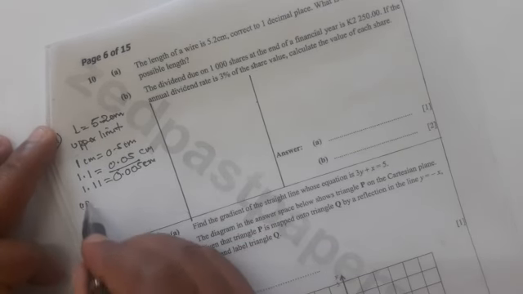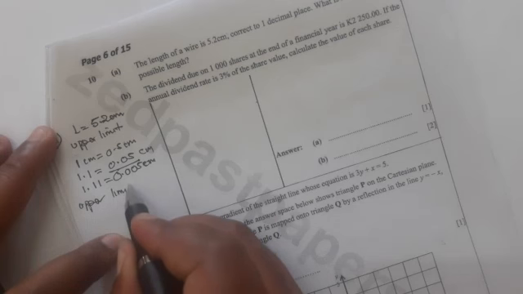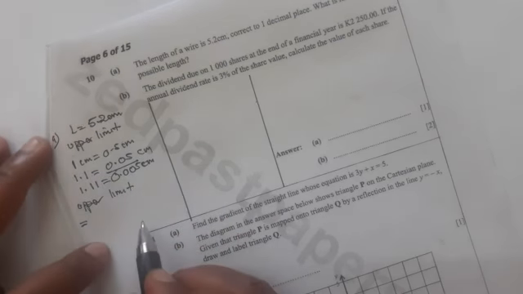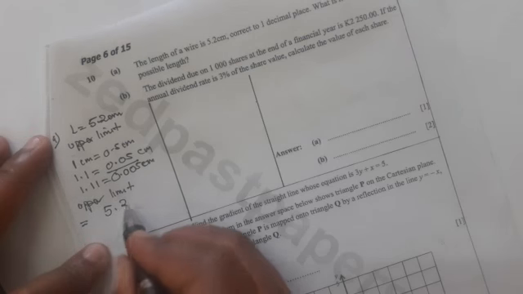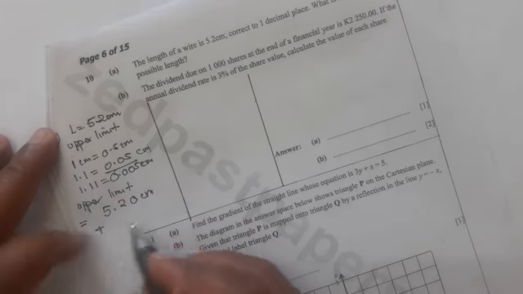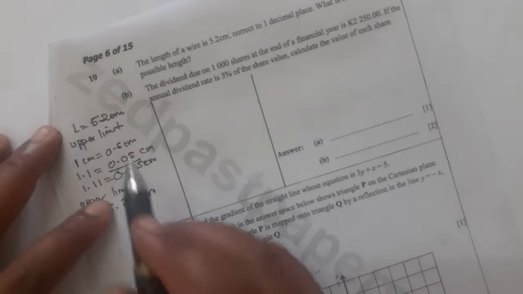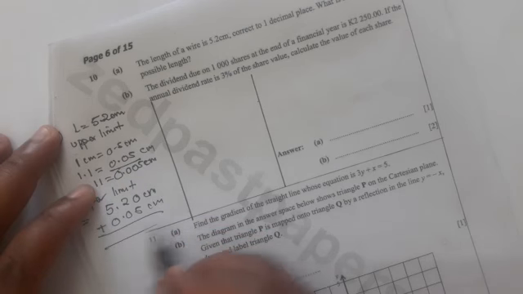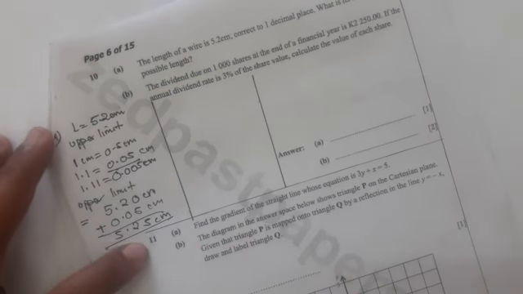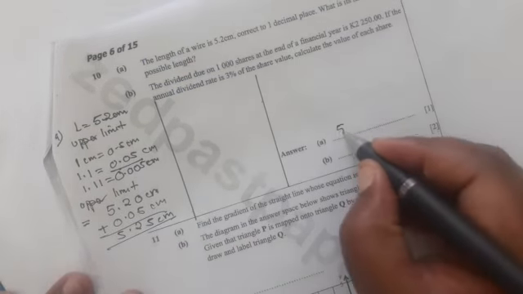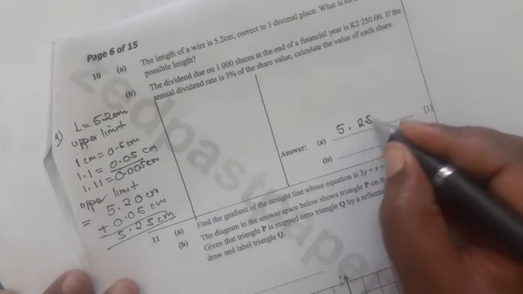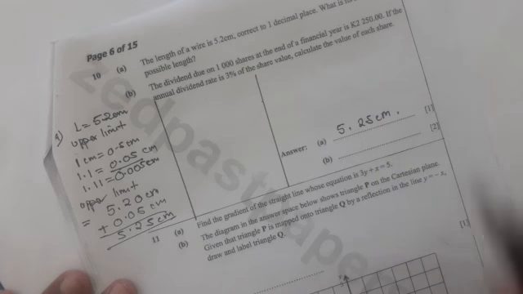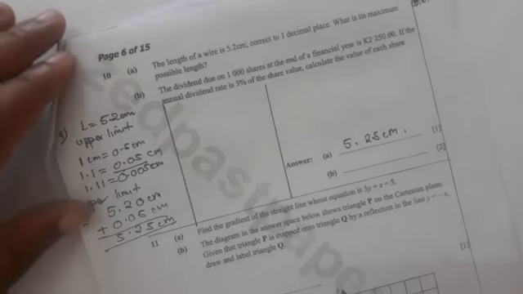Now, to get the upper limit, we say the given dimension, which is 5.2 centimeters, plus the absolute error of 0.05 centimeters. When we add this, we get 5.25 centimeters. So this is the maximum possible length, 5.25 centimeters. If it was the minimum, then we would just subtract this from that. That's how we are supposed to deal with that one.